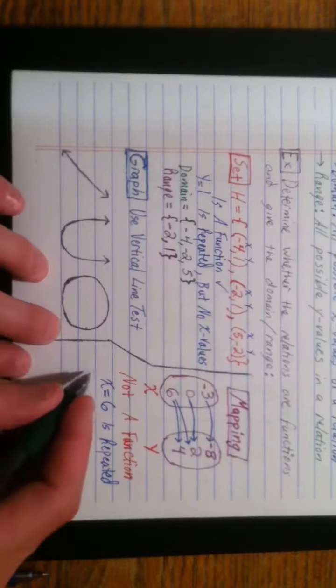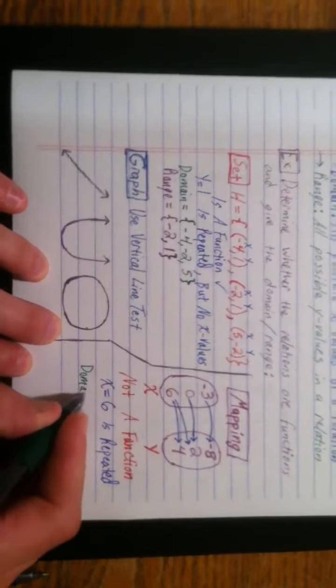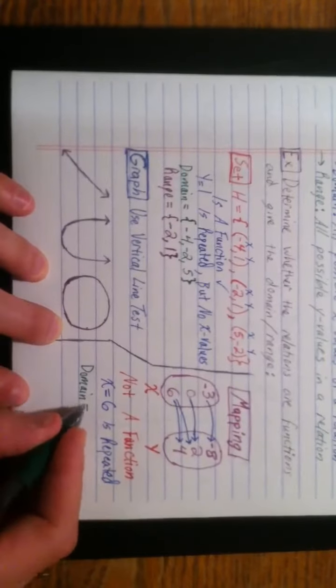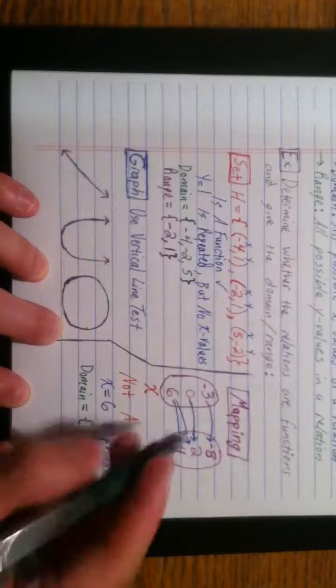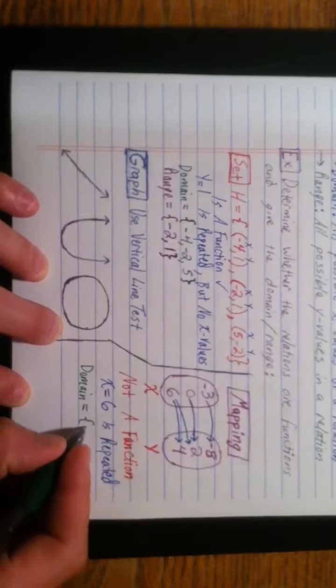But we can still give a domain and range for this, and our domain, listing all your possible x values, is -3, 0, and 6.